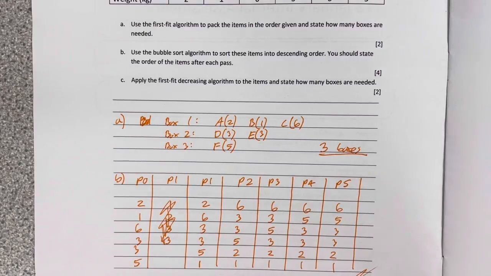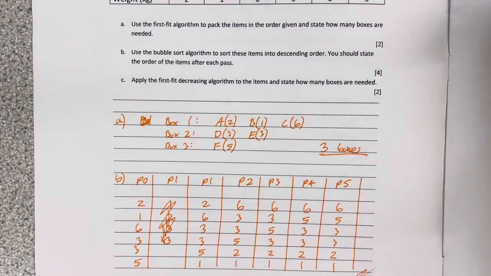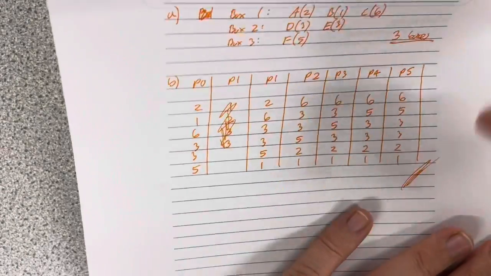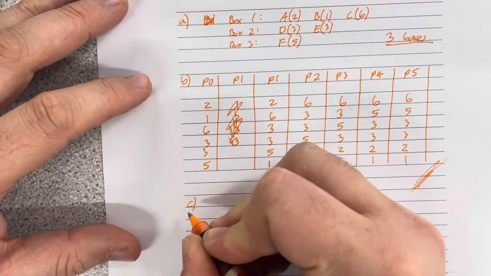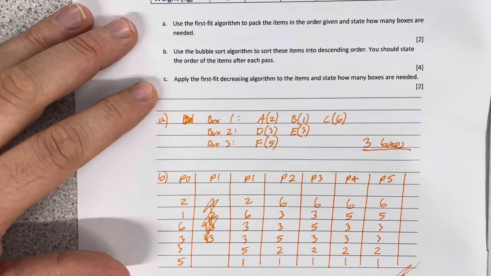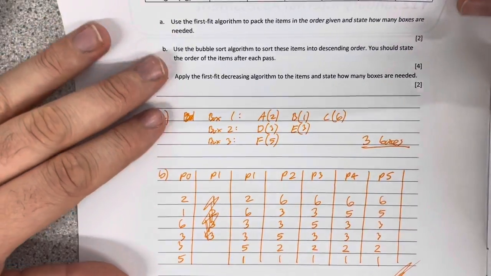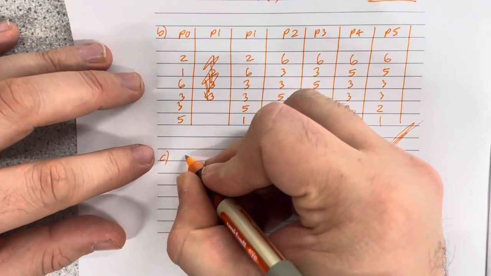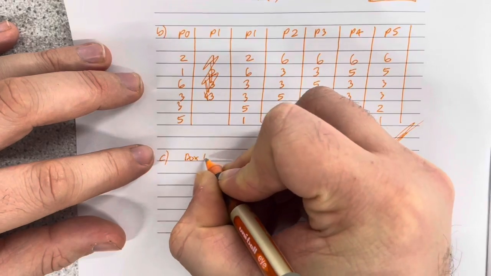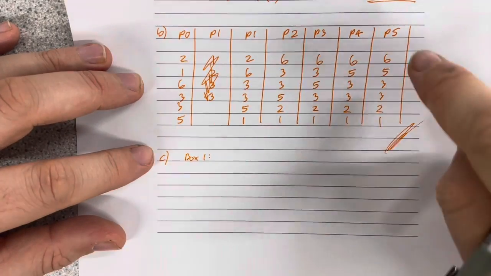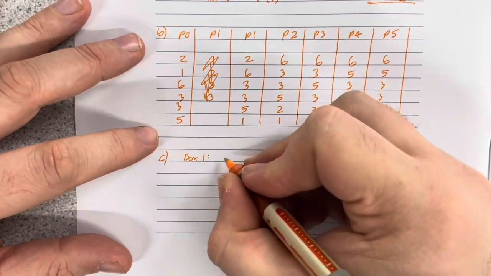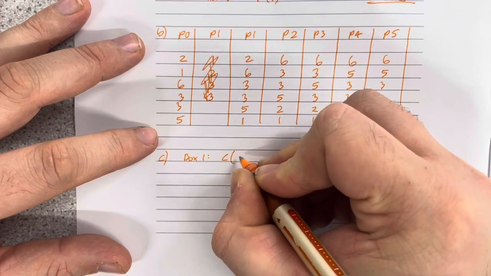But once that's done, you can stop. Okay, you have to complete the 5th pass. Okay, and then part C, apply the first fit decreasing algorithm to the items and state how many boxes are needed. So we're going to do exactly the same again, except this time we're going to pick up the biggest box first. So we're going to pick up C first, so that's going to go in the first box.